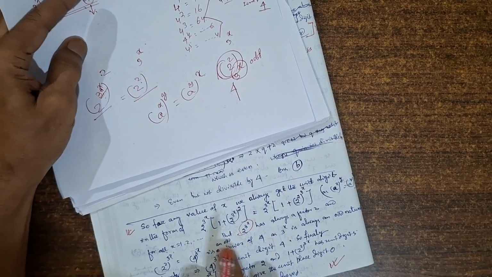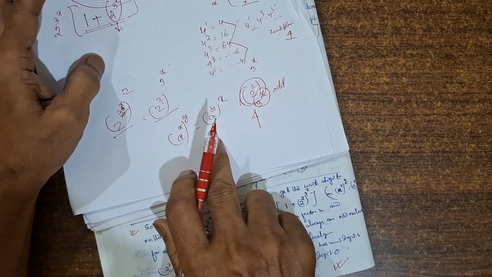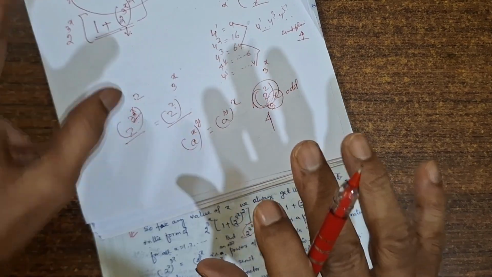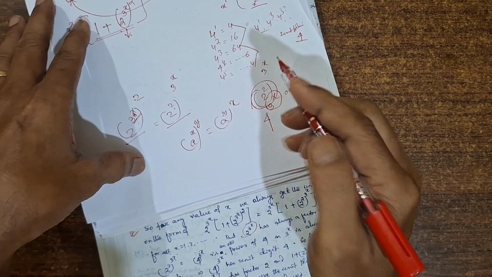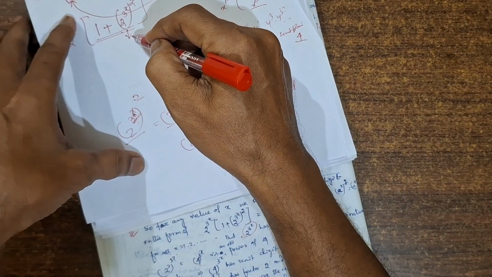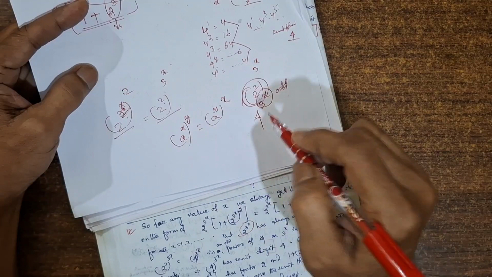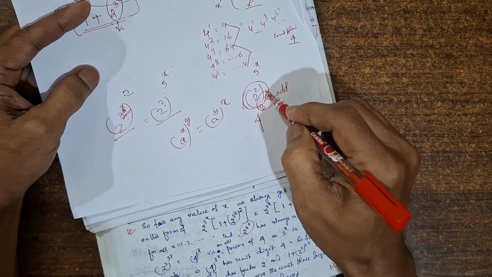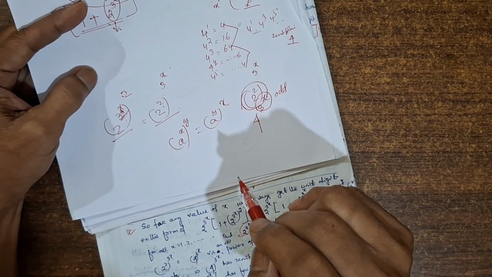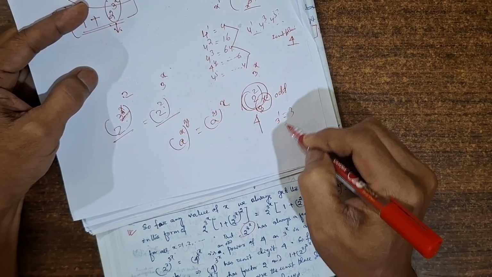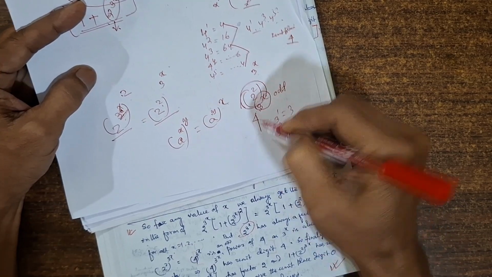You verify. In a genuine way, we are changing this system. So 3 to the power x is always odd, because 3 to the power 1 is 3, 3 to the power 2 is 9, always odd.